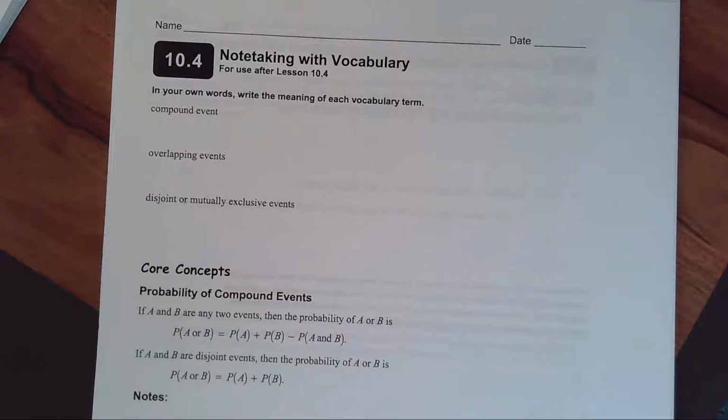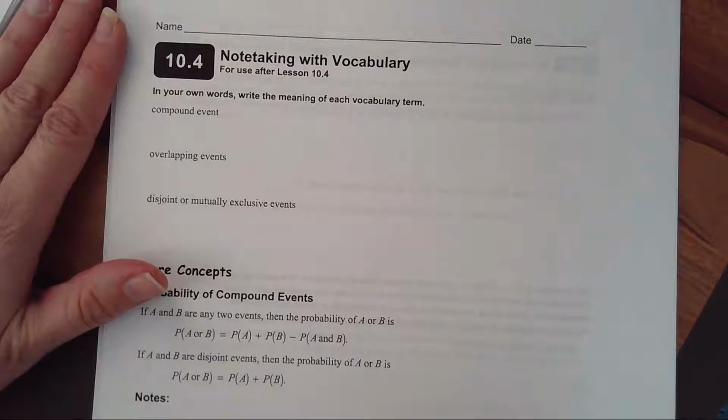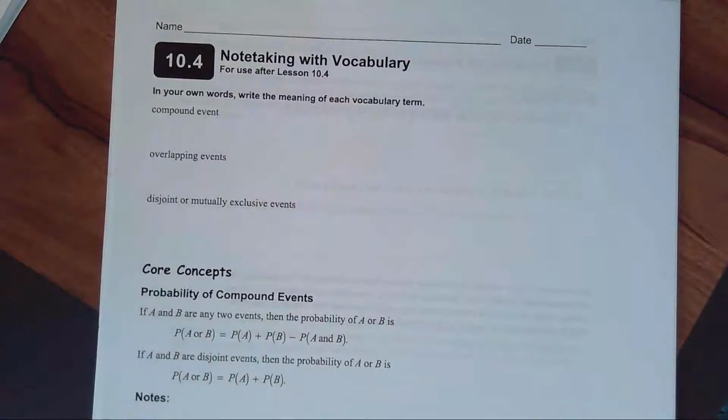Today we're talking about something called compound events, which is the probability of A or B happening as opposed to the probability of A and B happening. So, what's the probability that it'll rain or that it's a Tuesday? That's the probability of two things happening. Either one could happen. It changes our formulas a little, and changes our overall outcome.